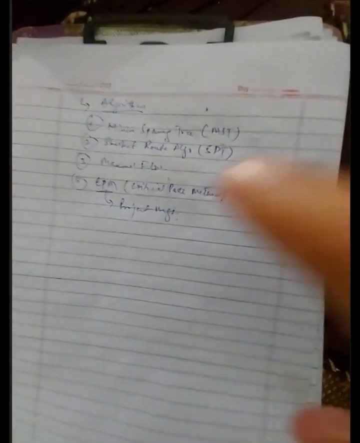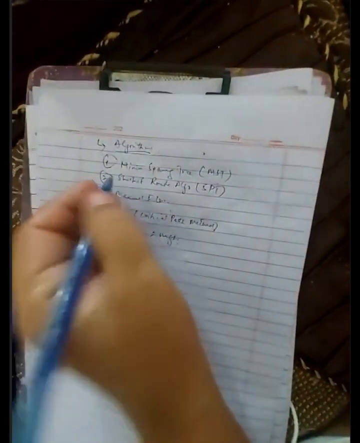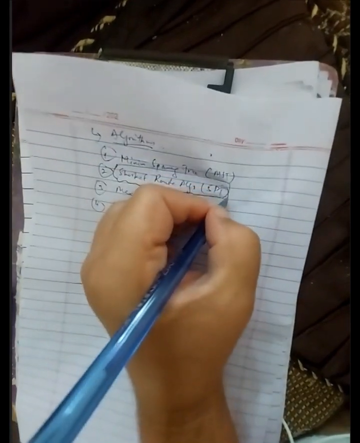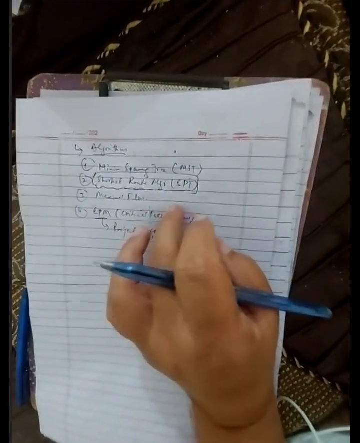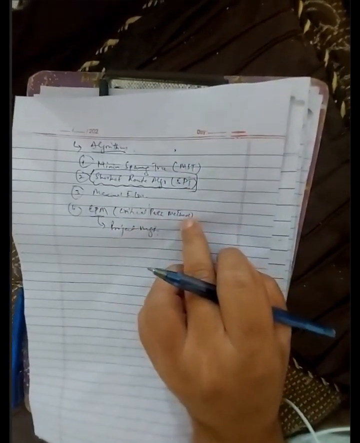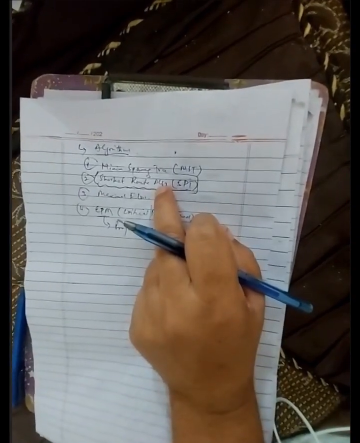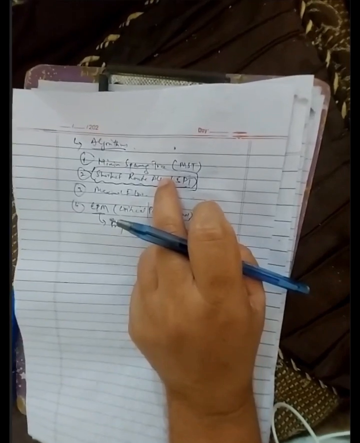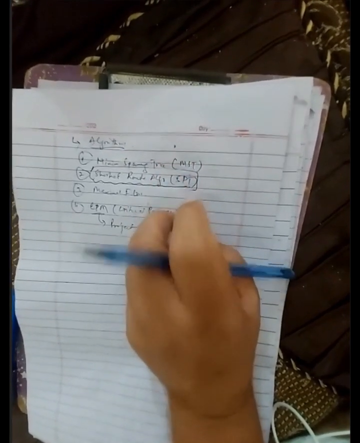So these are the four actual algorithms that are used in the network models, and our particular focus is the shortest path method, or the shortest route algorithm, that we will focus on over here. Okay, we will not do the minimum spanning tree or maximal flow or CPM, but we will do only the shortest route algorithm because the teacher has done only this in the lecture. He has skipped all the other three.